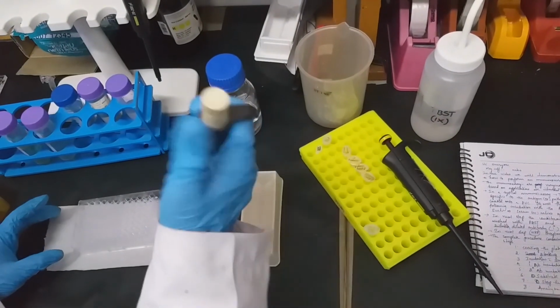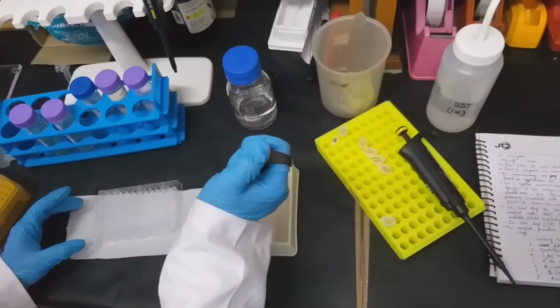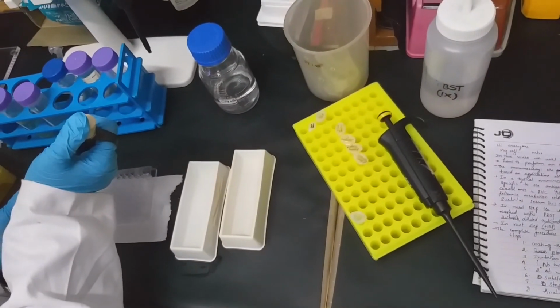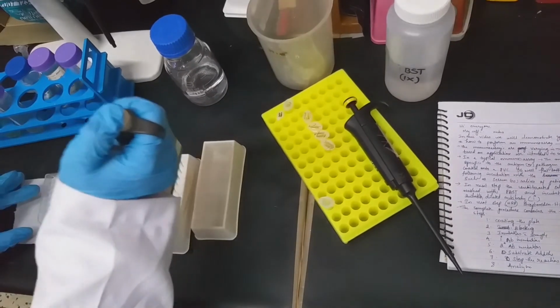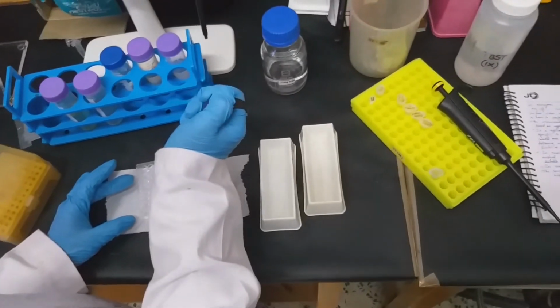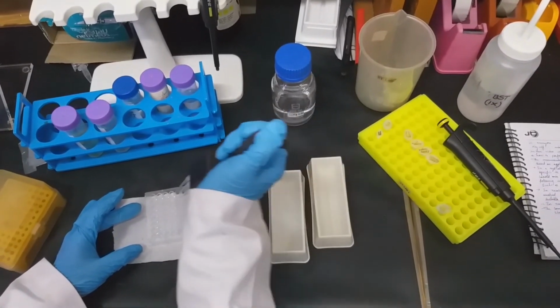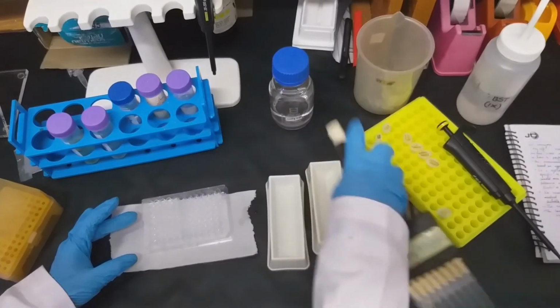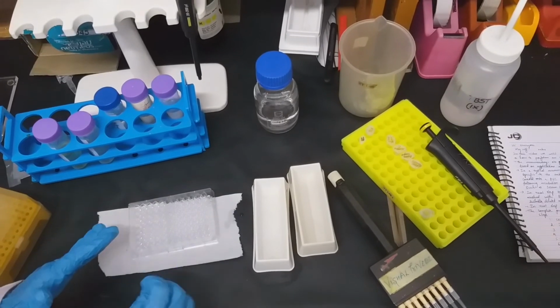Then mix properly and dispense 100 microliter each into the 96 well plate. And incubate at room temperature for 2 hours.